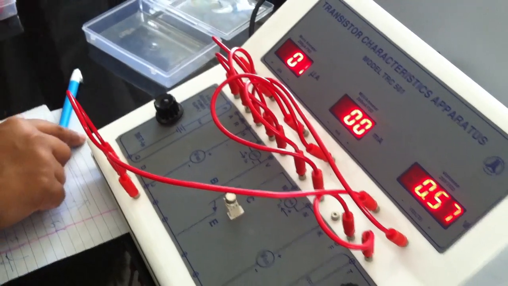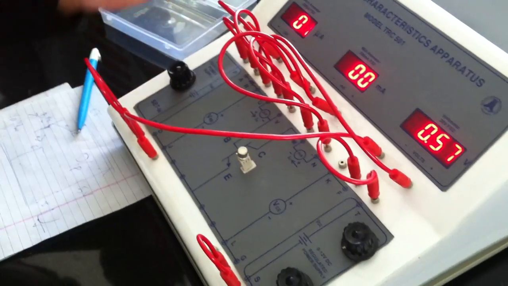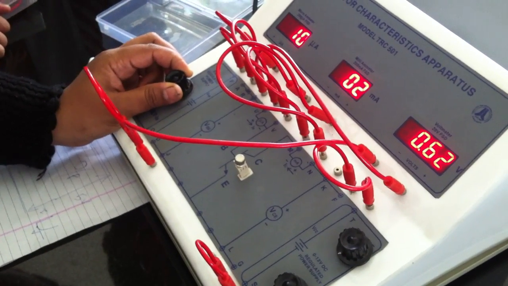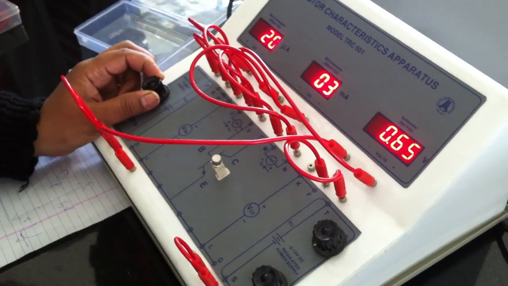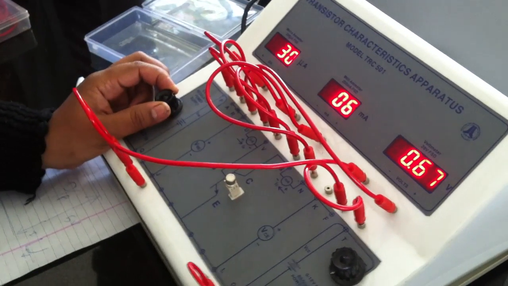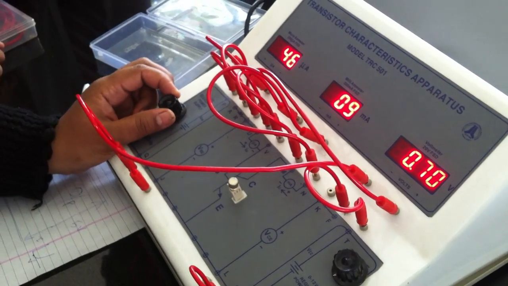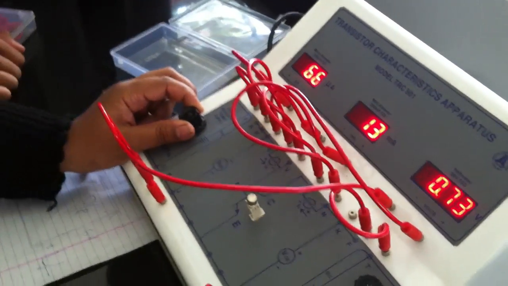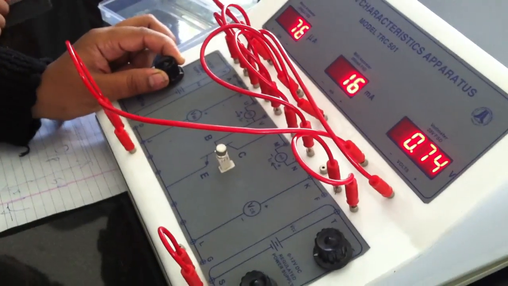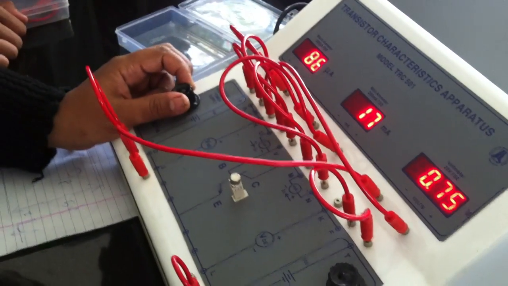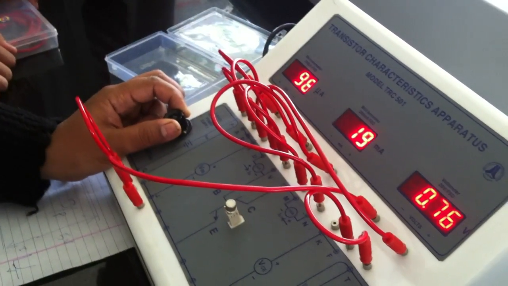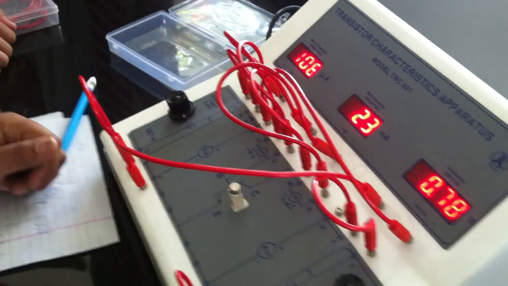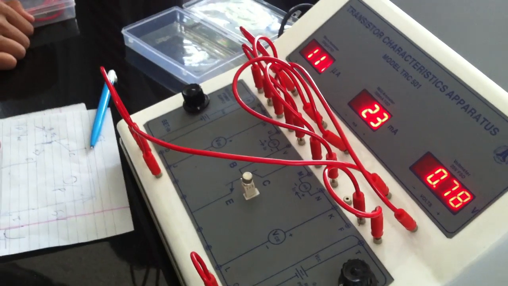It is starting there. Then keep taking readings till it becomes up to some 70 or 80. 70. It will go on increasing. 0.6, then you can take 0.7. See, it will jump now. It will start increasing very high. 0.8. After a certain point, the increase in the current will be high. You can go up to 100 over here. So up to 0.8 you can take. You can stop here. That's all. This is the input characteristics.